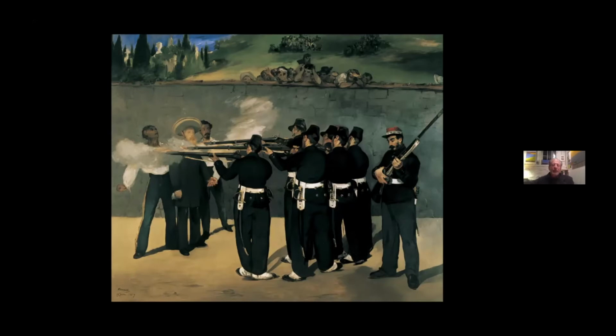But it has a terrible problem with perspective. Not one of these rifles is aiming at the emperor. They're all converging on a point that's off stage to the left. So here again, he's trying to use his imagination, but he probably posed one of these guys in his studio, or he may have even used a photograph for the firing squad.